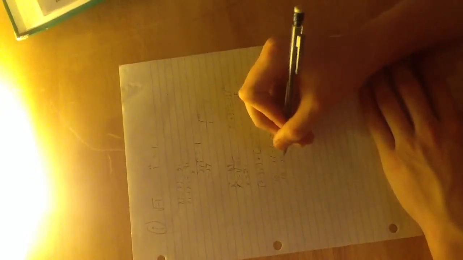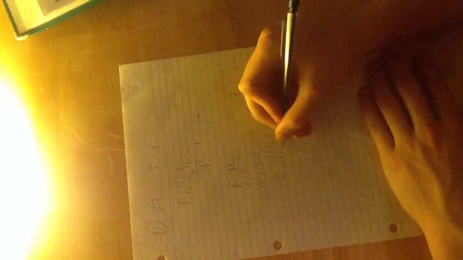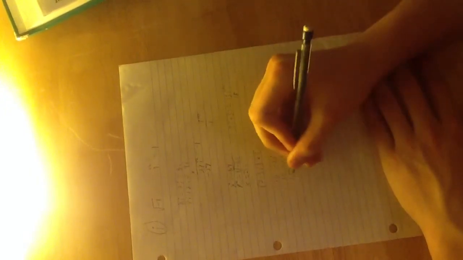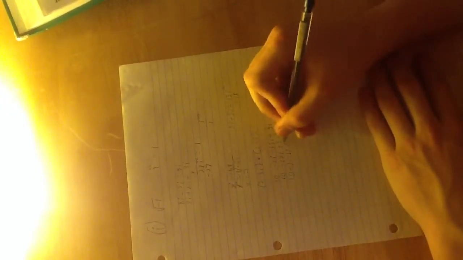So then you reduce it, so you have 10 minus 17i plus 3i squared, which you can reduce even further to 10 minus 3 minus 17i, which would end up as 7 minus 17i.